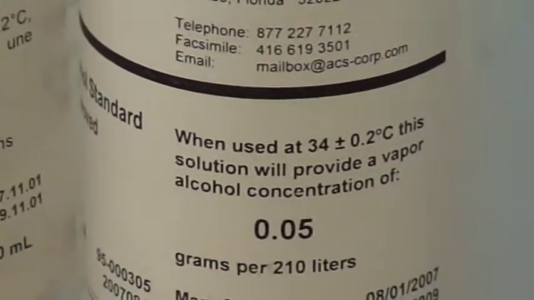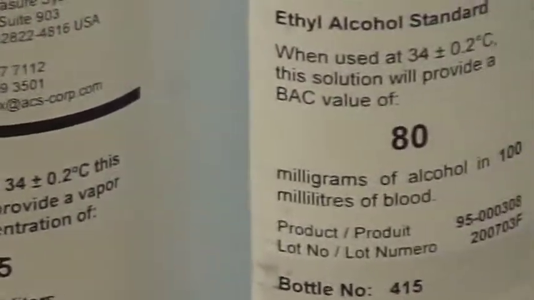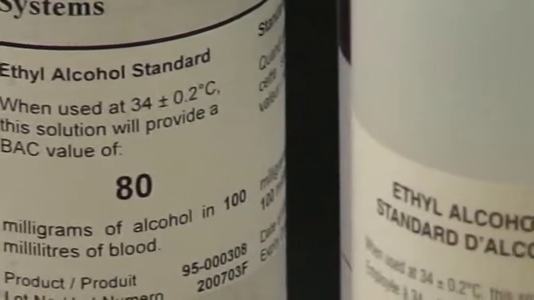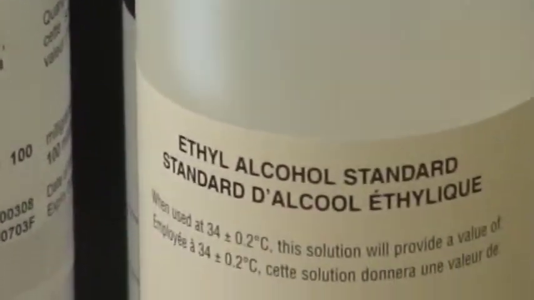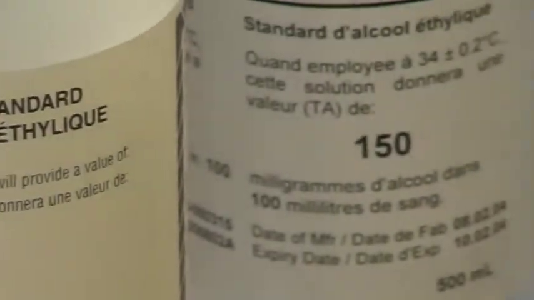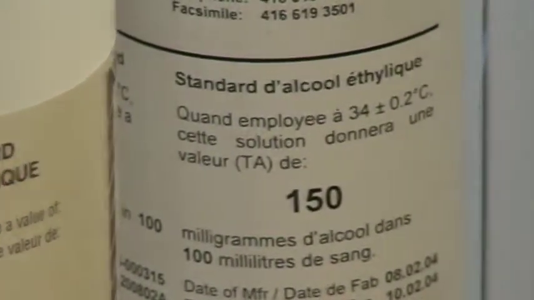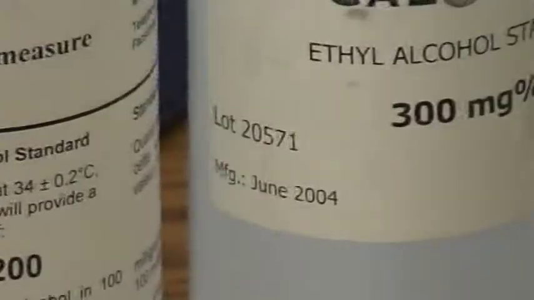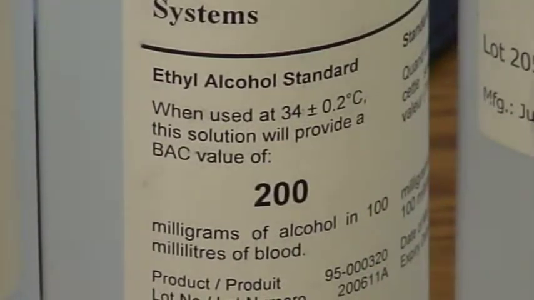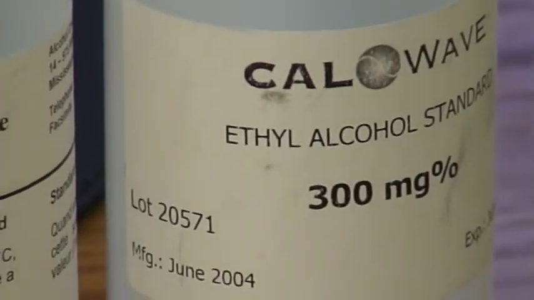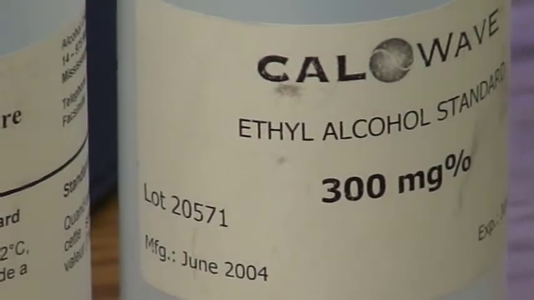This one's called 0.05 for use in the United States. The same thing with the 80 solution, with the 100 solution, with respect to the 150 solution, with respect to the 200 solution, and I think we'll find the same thing with respect to the 300 solution.